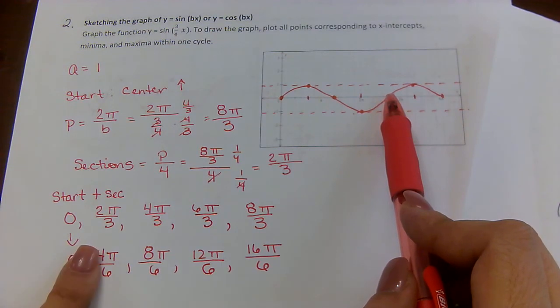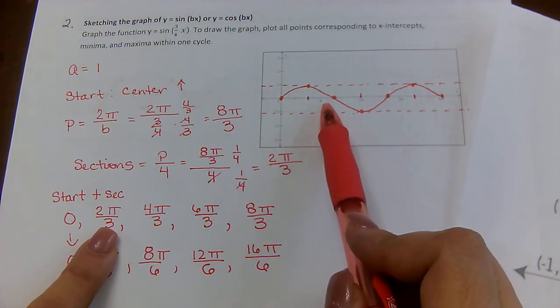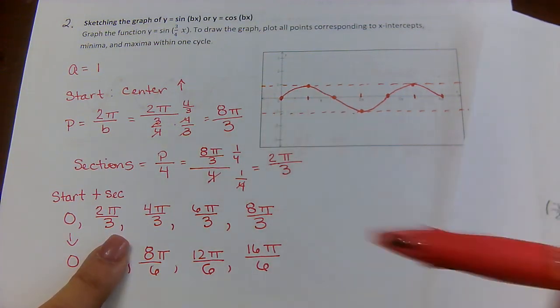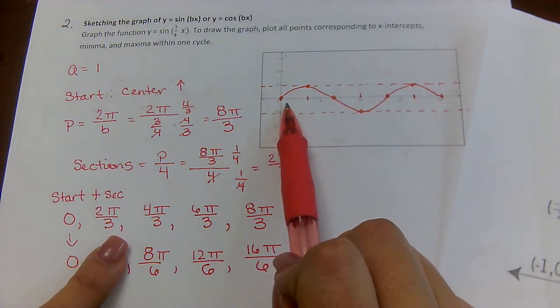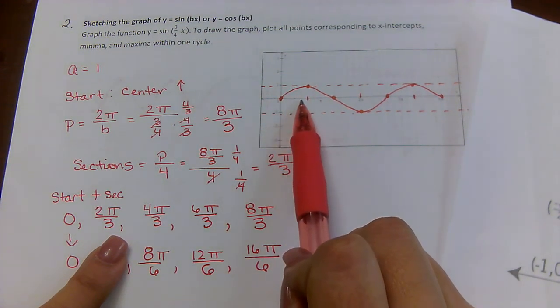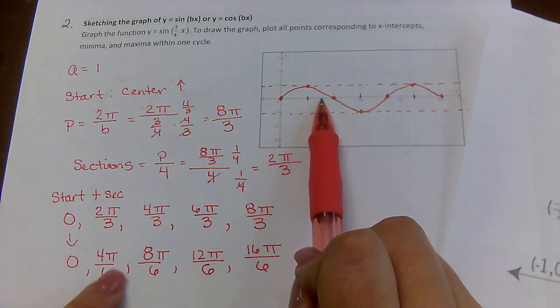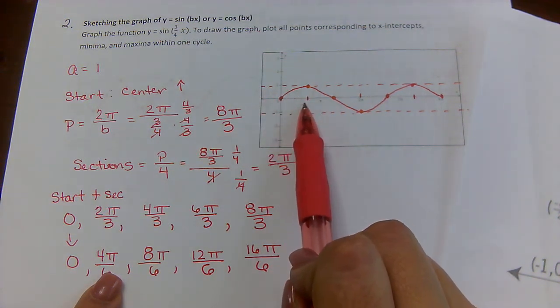Okay. Because of our graph the way it is, if you look here, you can see that the pi is right here. So the easiest way to do that is count how many lines you have between 0 and pi. Here I have 1, 2, 3, 4, 5, 6. Since I have 6 lines, I'm going to use a common denominator of 6. That means every 4, I'm going to draw a major point.